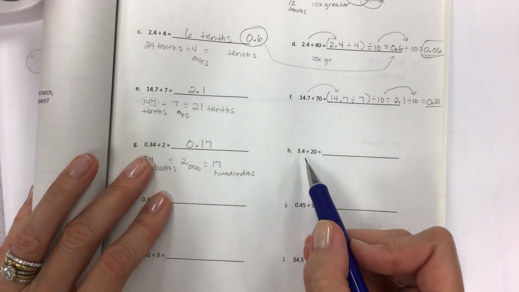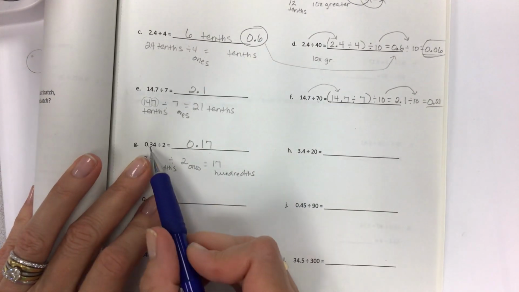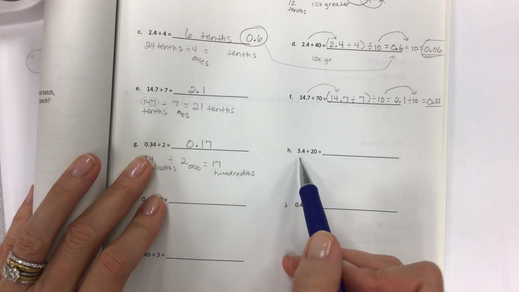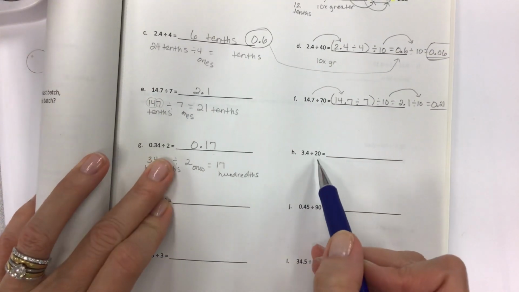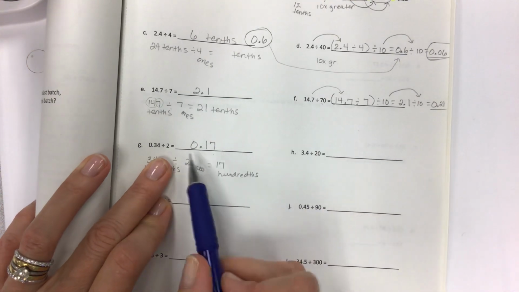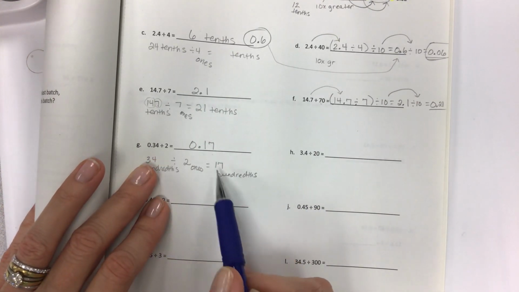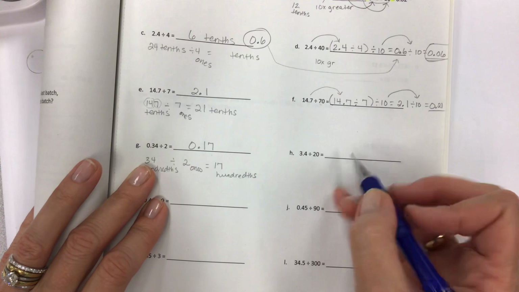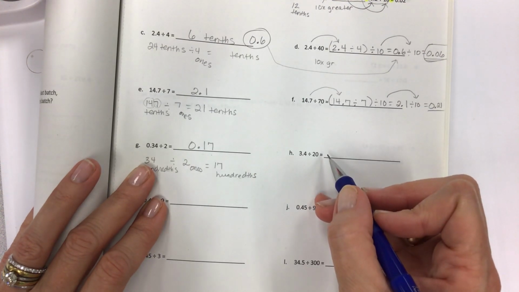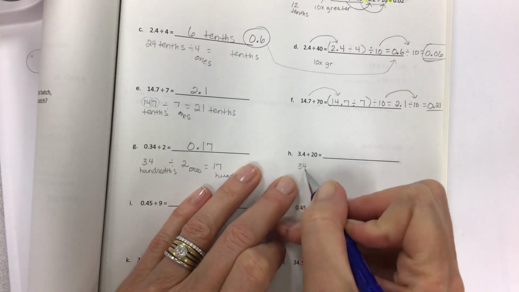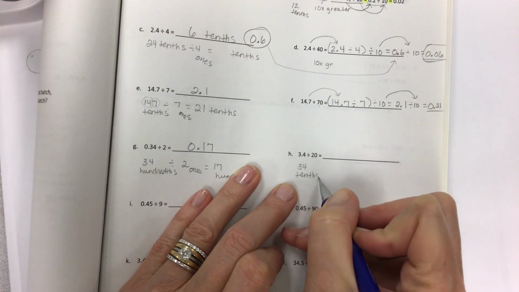Watch out. Caution. Beep, beep. This is not the same dividend anymore. Now they're making you think. And that's not the same divisor. So we're really close with our answer here, but you won't be able to copy. You have to think about it. This is 34 tenths now.